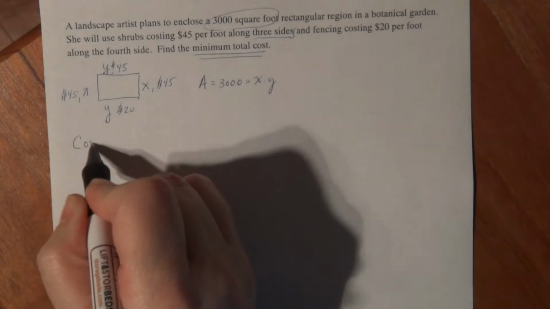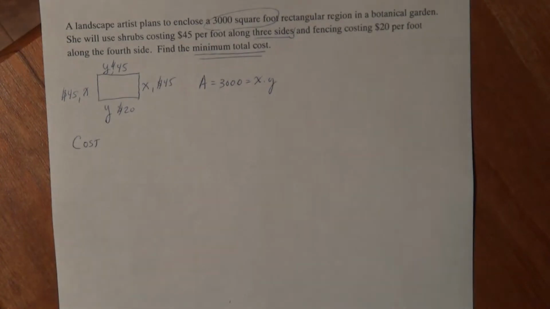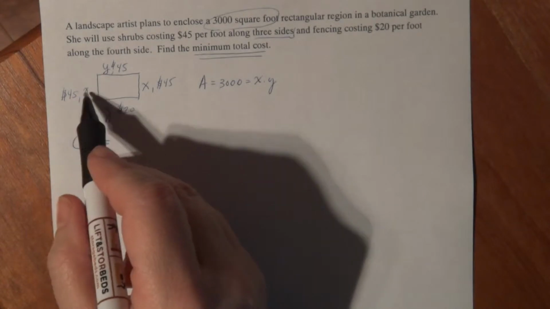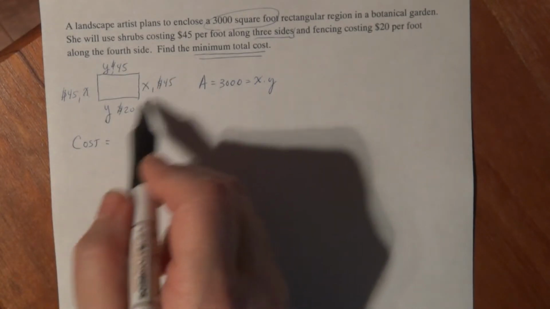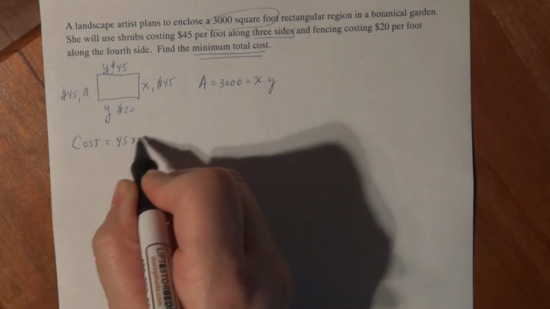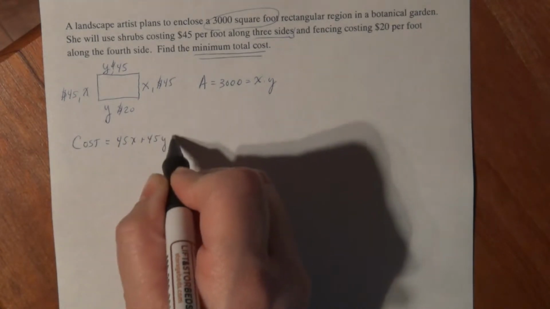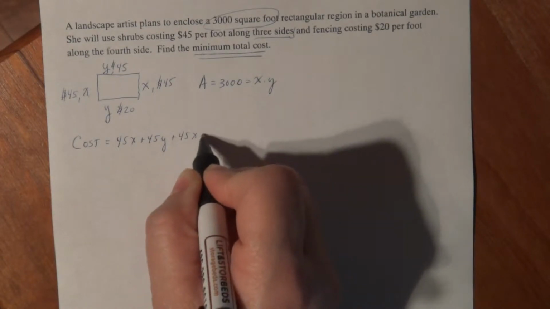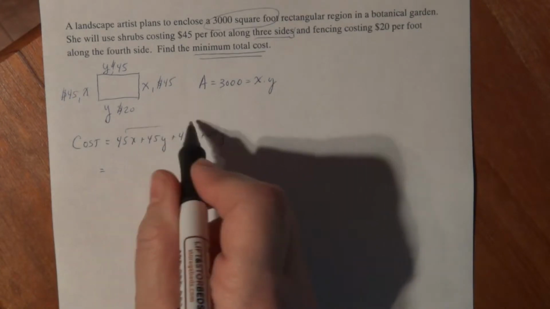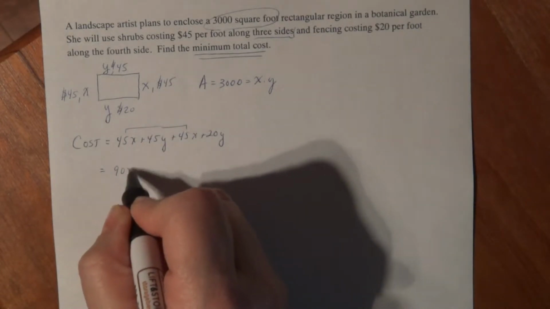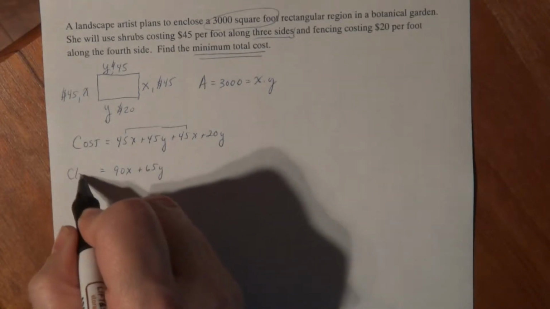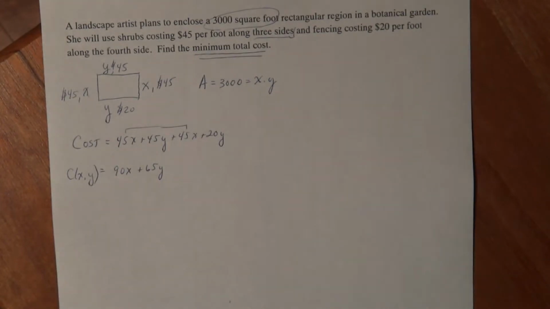Now I would like to come up with the cost of this job. So my cost is going to be the product of each of the variables with the particular dollar amount, all added up. So 45X plus 45Y plus 45X plus 20Y. If I simplify that, I have 90X plus 65Y. And that's my cost. However, it's a function of 2 variables here, X and Y. And we don't want that.